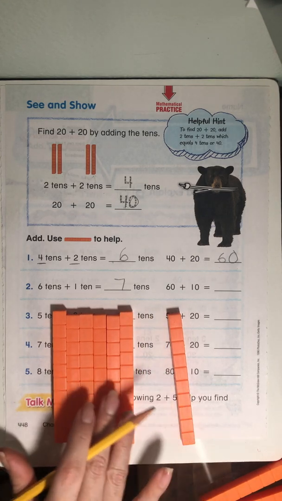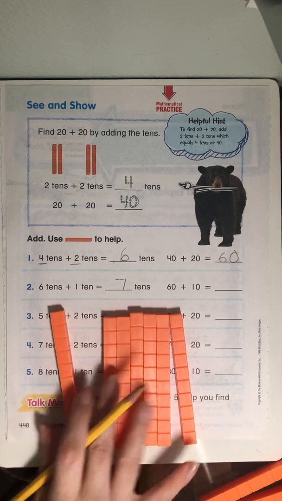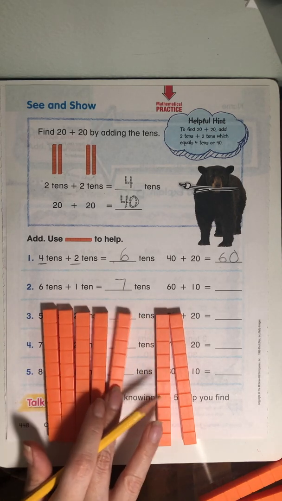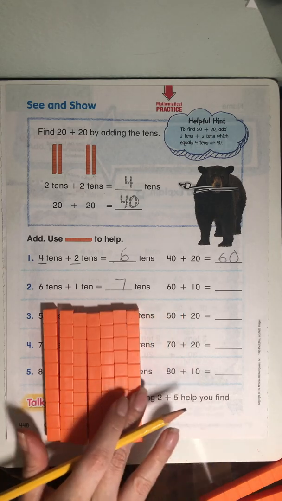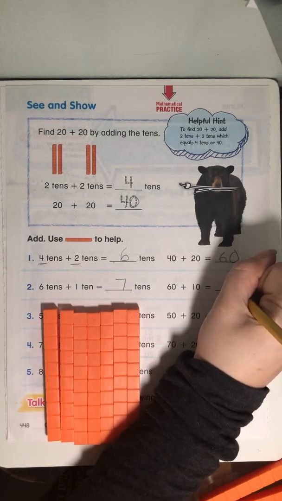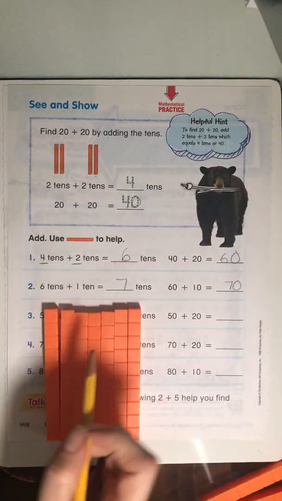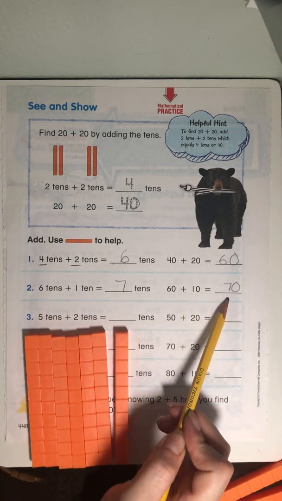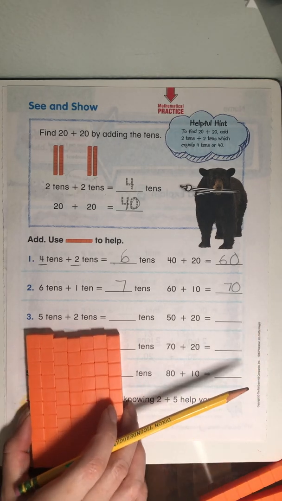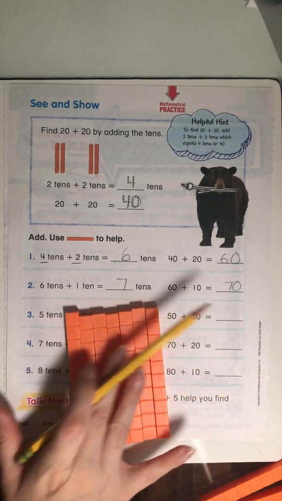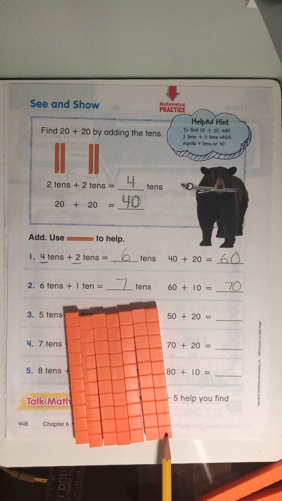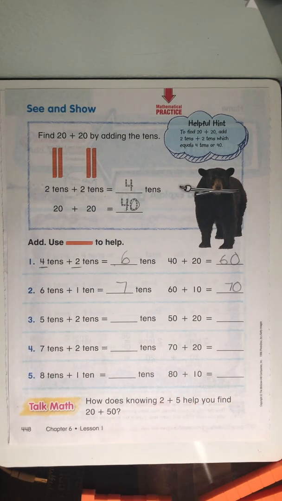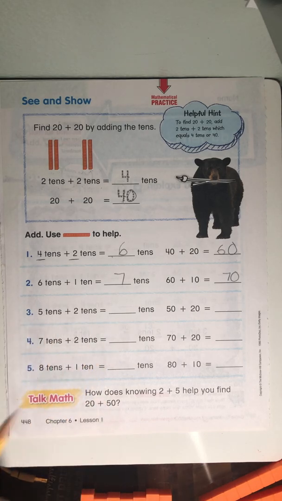60 plus 10, so now I'm just counting. 10, 20, 30, 40, 50, 60, 70. So that equals 70. So 7 tens is equal to 70. 7 groups of 10 gives me 70 little cubes in here. Okay, we're gonna do up to number 5 together.